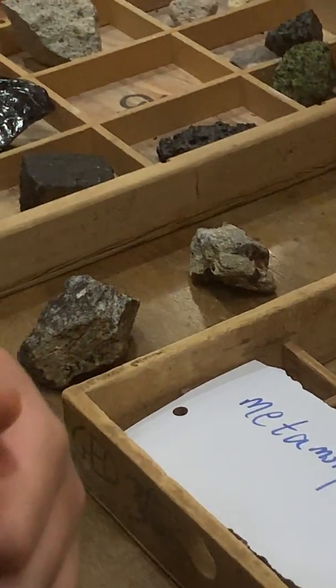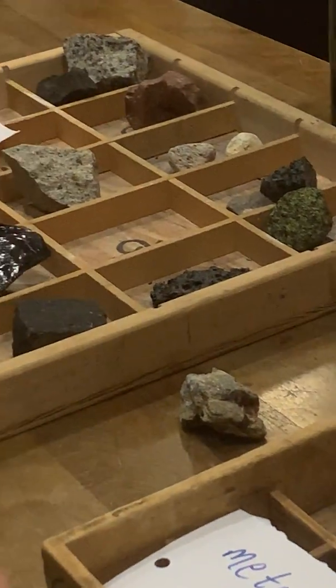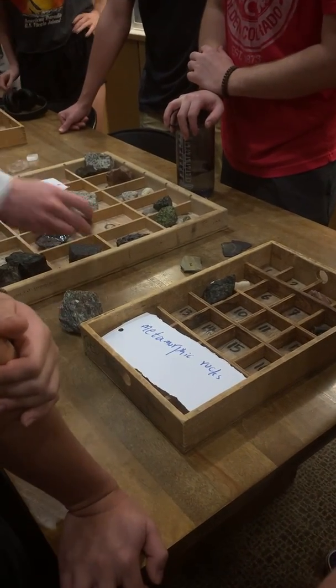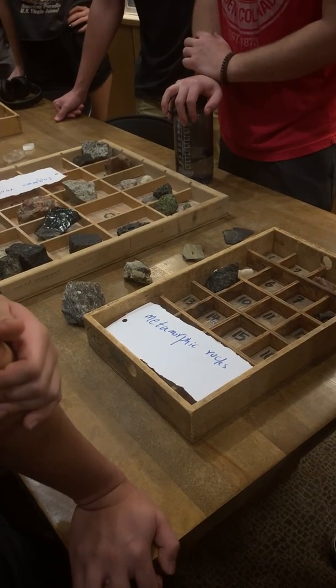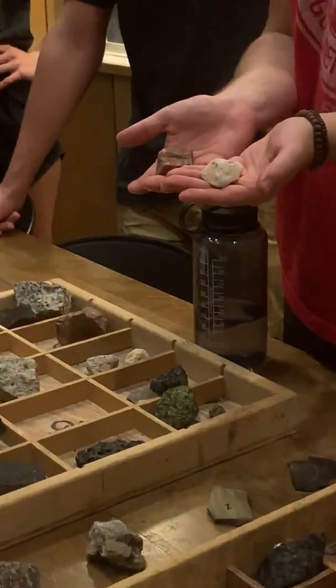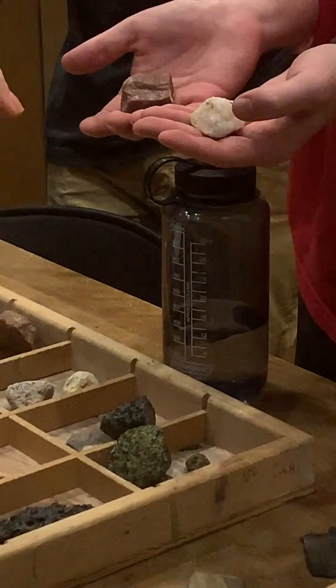So, like on the test, would a question be like put them in order from? Sure. Yeah, putting them in order, and then our two non-foliated guys. So quartzite, yeah, and marble.